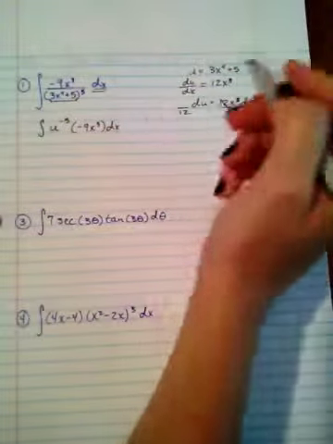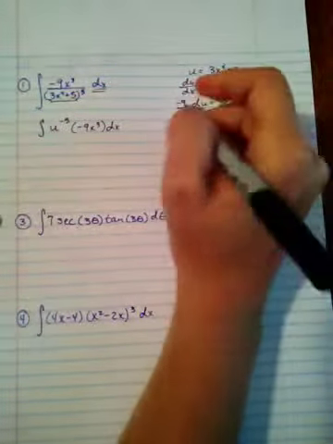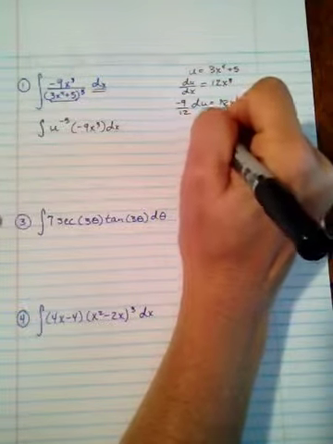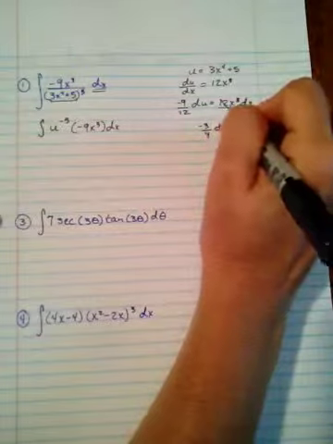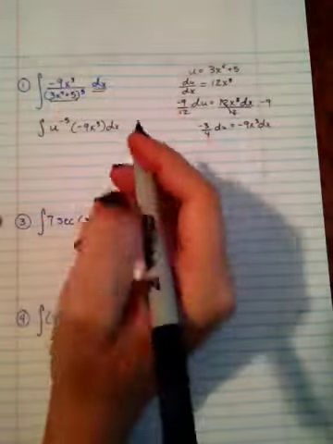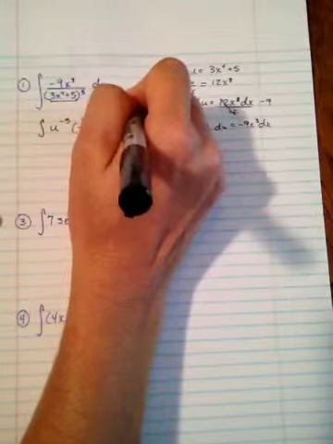And to get a negative 9 on, I can very simply multiply by a negative 9. So if I reduce this fraction, negative 3/4 du equals a negative 9x to the third dx. And I have a substitution. This piece right here, all of that, is a negative 3/4 du.